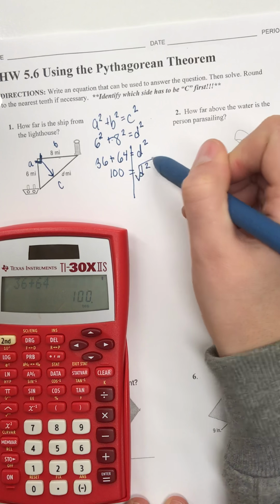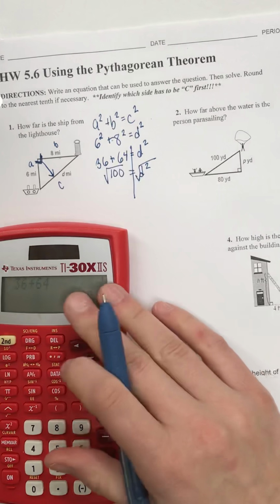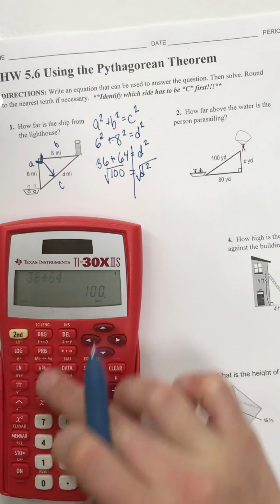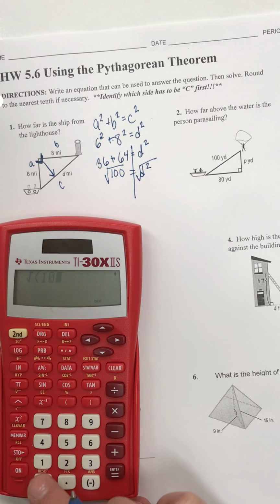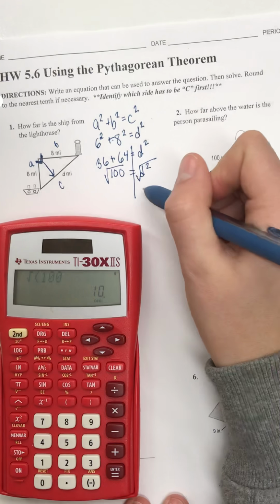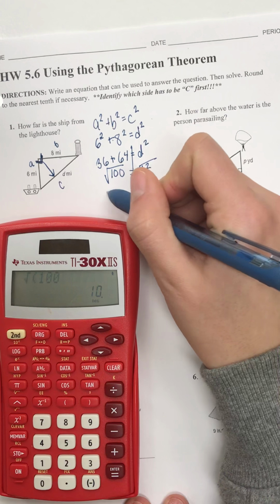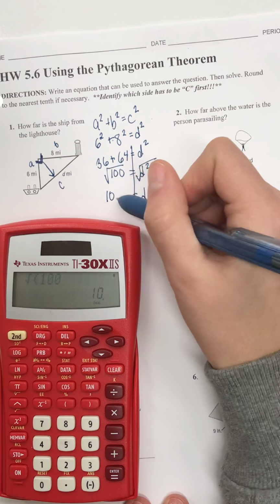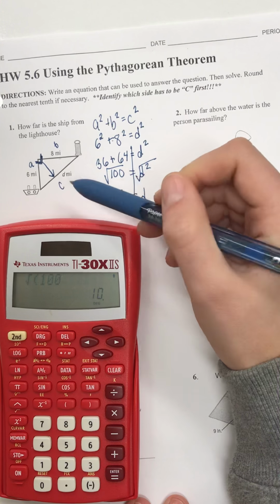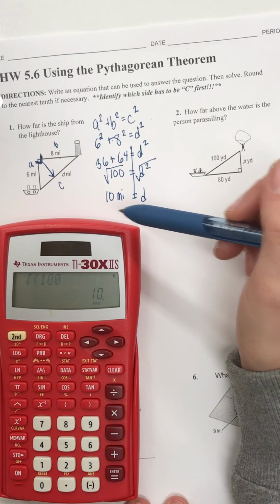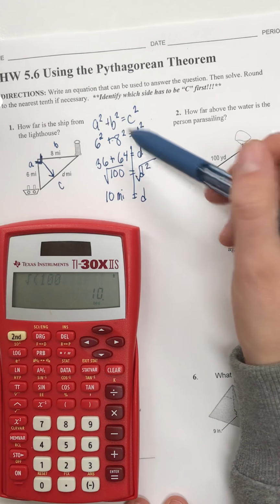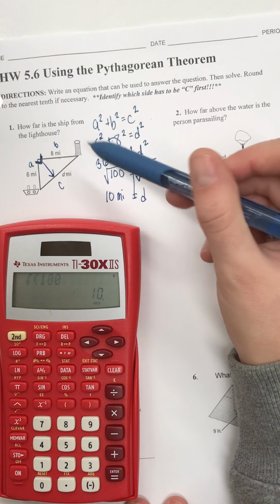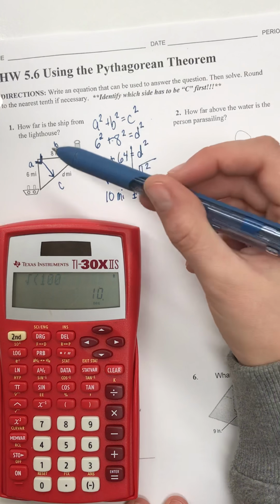You have to square root both sides. When you put it in your calculator, you hit second, x squared, and then you type the number 100. And you get that d is equal to 10, and my label is miles because of the mi on the triangle itself.